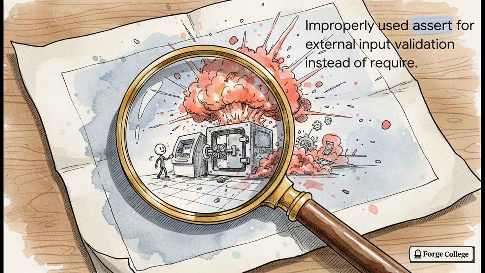Right away, we spot a massive red flag. There is an assert statement being used to check if a user has a balance greater than or equal to their requested withdrawal amount. Do you remember what we just discussed about the vault door? By using assert here, we are wrongly punishing the entire system, treating a simple, everyday user withdrawal limit error as if it were a catastrophic compiler failure. That is a huge no-no. This needs to be swapped out immediately.